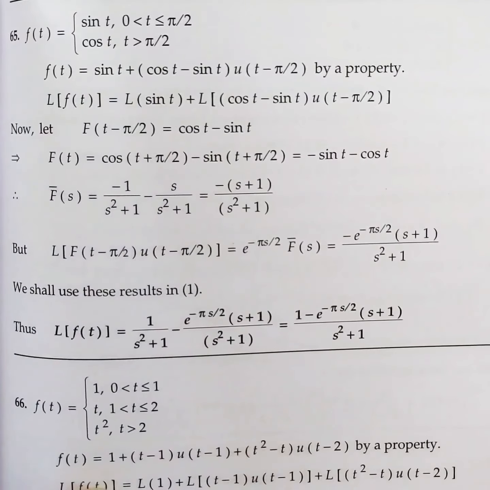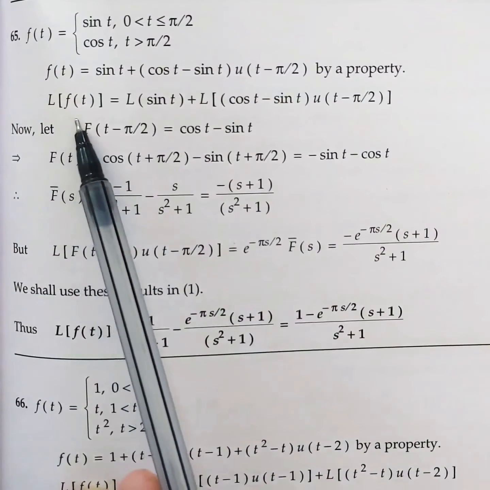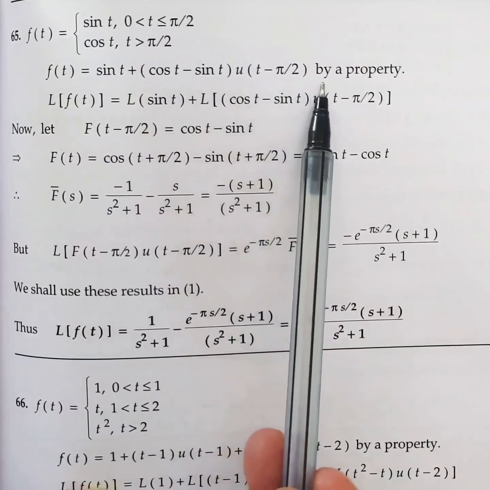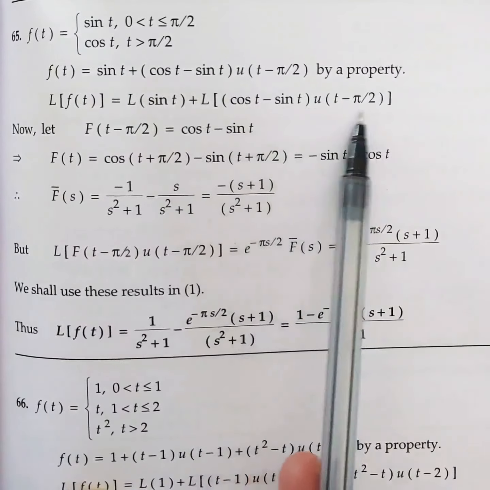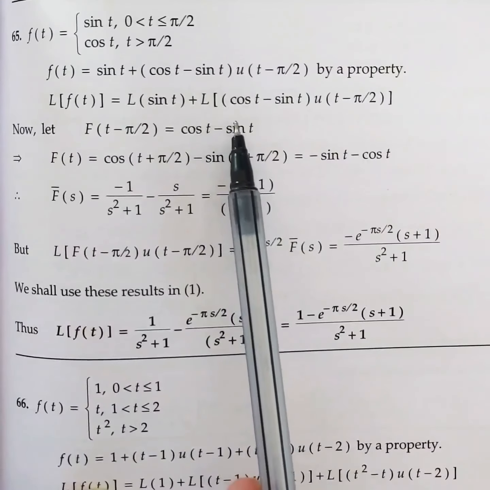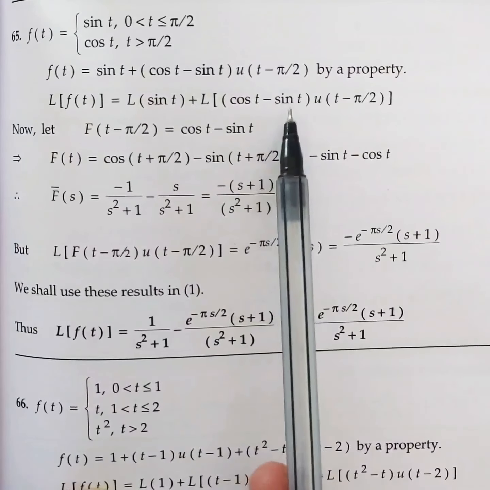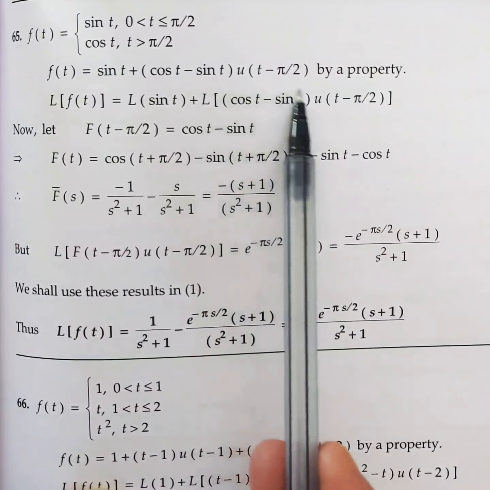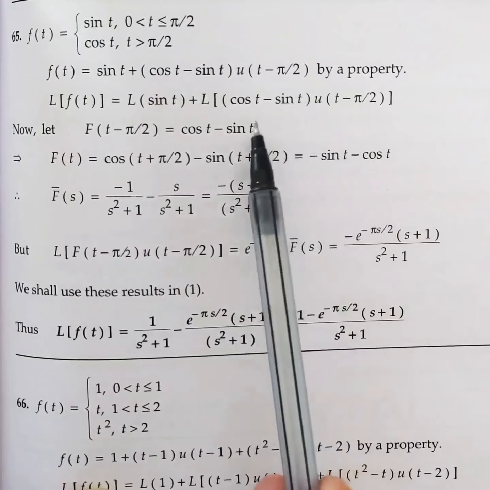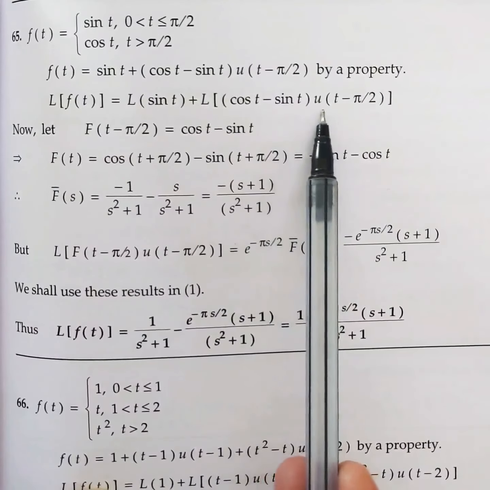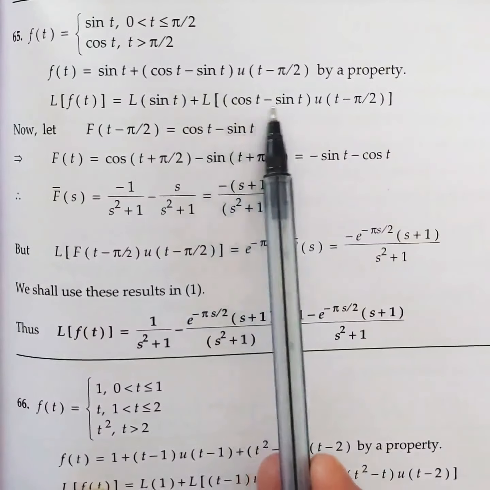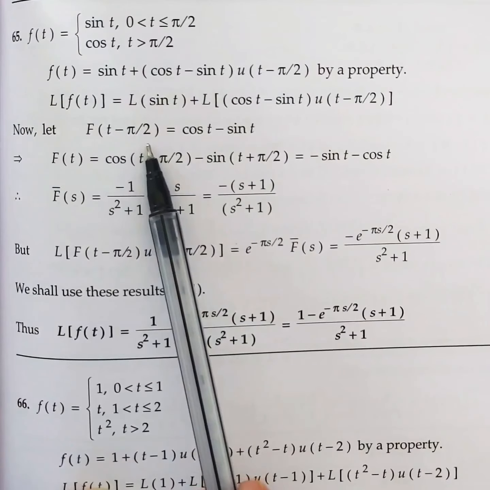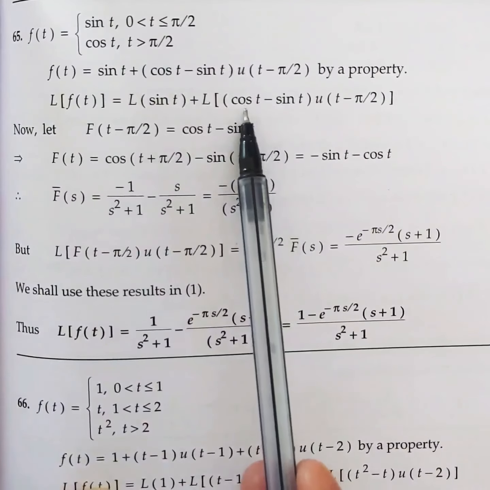And then we are going to apply Laplace transform on both sides. So L of f of t is nothing but L of sin t plus L of the whole second term. After this, this is again one more property: f of t minus a into u of t minus a. In the place of a we have pi by 2. So the whole thing, other than u of t minus pi by 2, all the terms we will write as f of t minus pi by 2. So we have written like this. So f of t minus pi by 2 is cos t minus sin t.